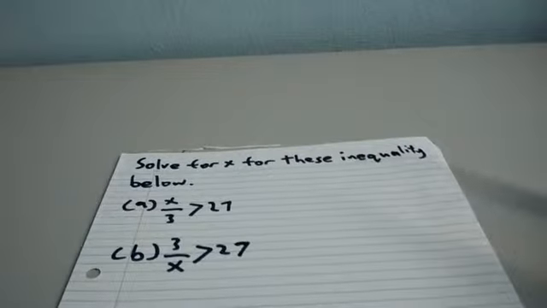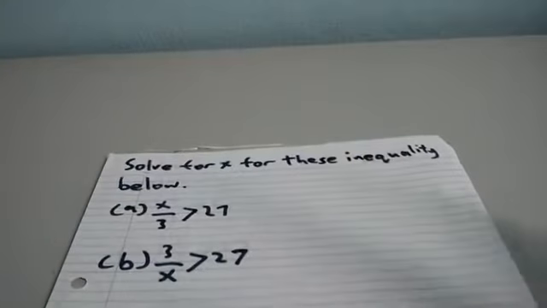But now the x is at the denominator of the fraction. That is the biggest issue. So if you're really interested in this question, please pause a while and then try it for yourself.